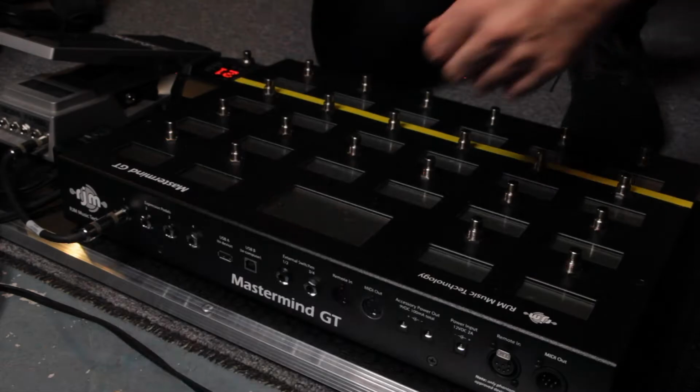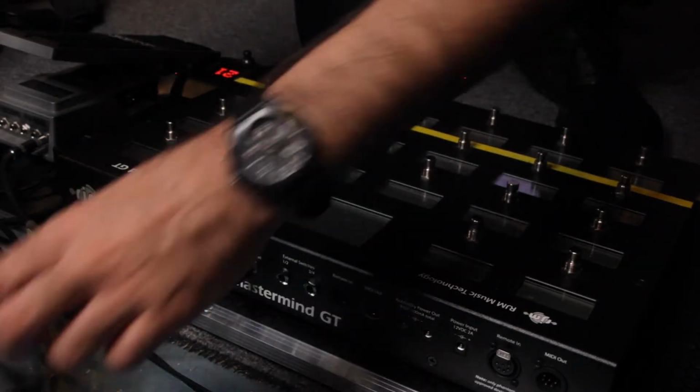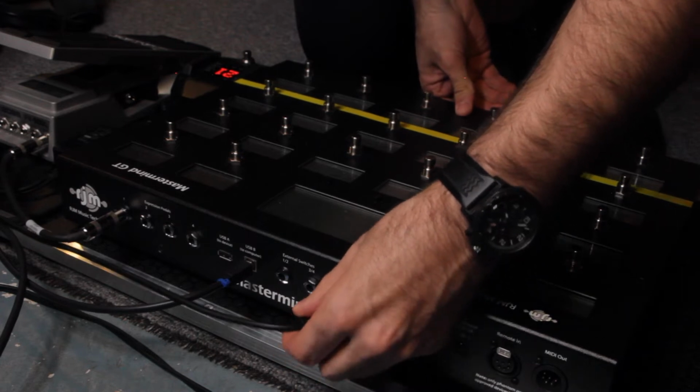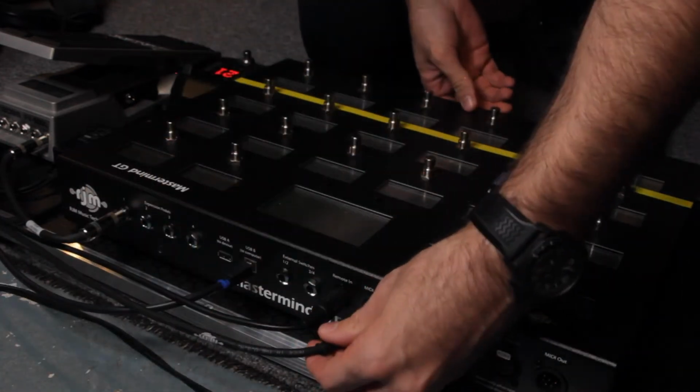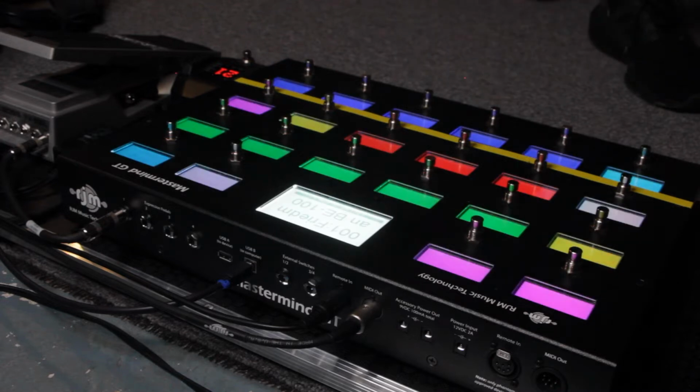So the first step in this process is establishing the correct connection. All that we need for a DAW and a computer and a Mastermind to be able to communicate with each other is a simple USB cable. Specifically, you're going to need one that is a Type A to B connector. And on the rear panel of the Mastermind is an output for a Type B USB. So that's the end you'll be plugging into the GT, and then the Type A will go to your laptop.